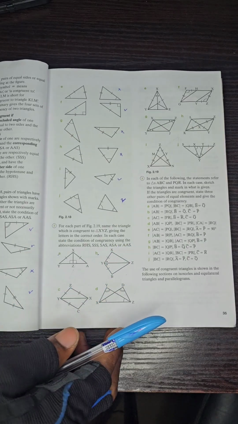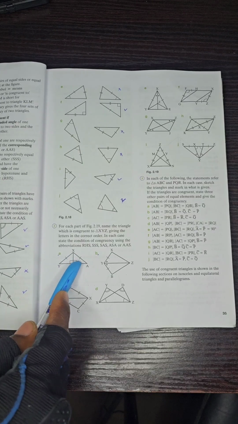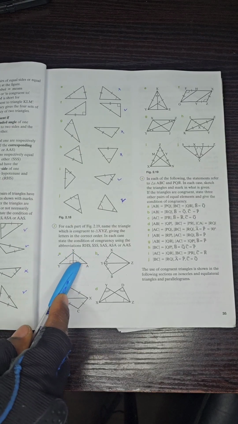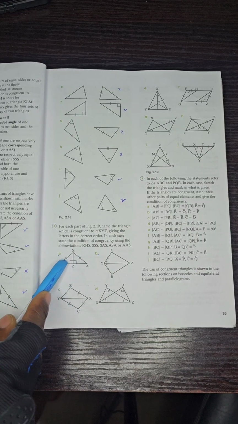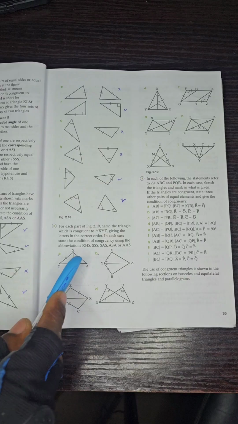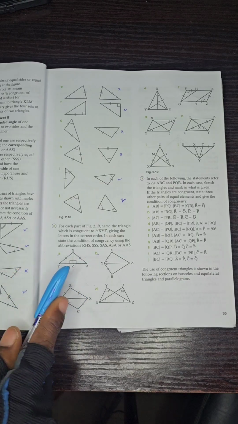So here we have triangles AXY, XYZ, and XZA. Both of them have a right angle, right? And the two hypotenuses, from the diagram, we have been told that the two hypotenuses are equal. So we just need the extra one side of this triangle to be equal to know it is congruent.